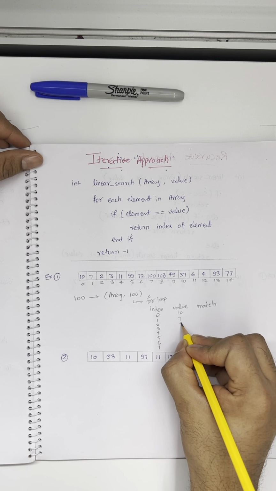What if we look for a value, let's say, 23? So we give the input as the array that we have here and the value 23. It will start comparing 23 with all the elements, starting from index 0 all the way to 14. It will compare 10, then 7, 2, all the way. But when it reaches 14, it finds that there is no element. So the for loop will complete with the length 14, but the if condition is not satisfied for any of the values. So it will return -1. So in this case, we get -1 as a return value.